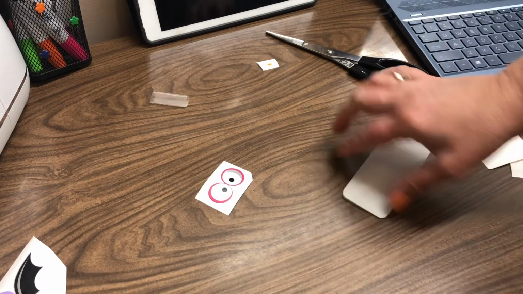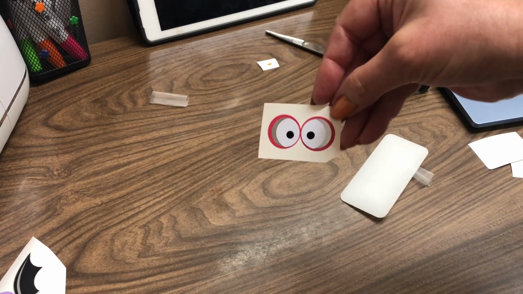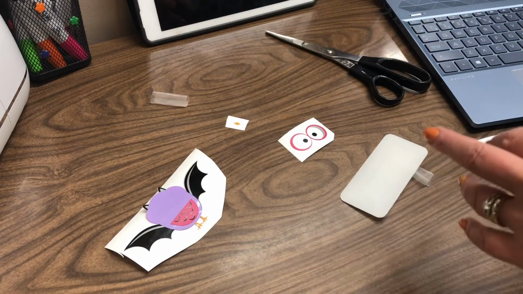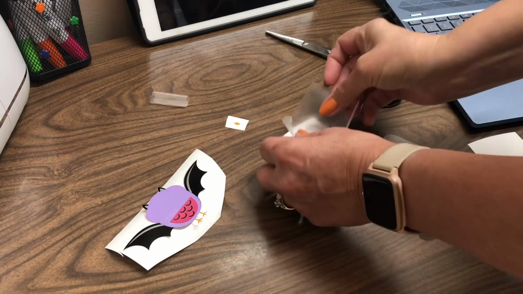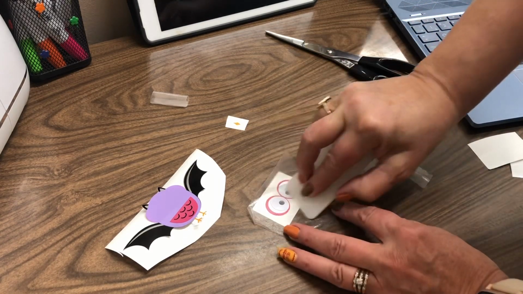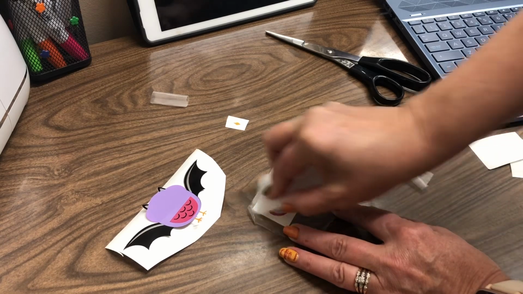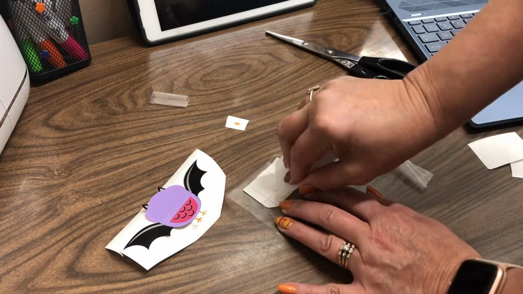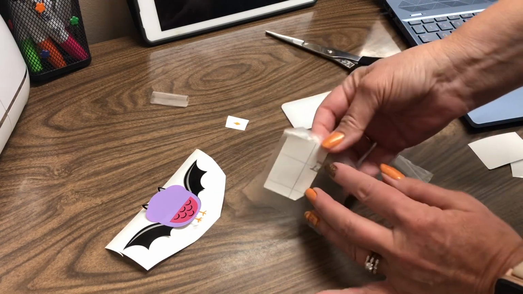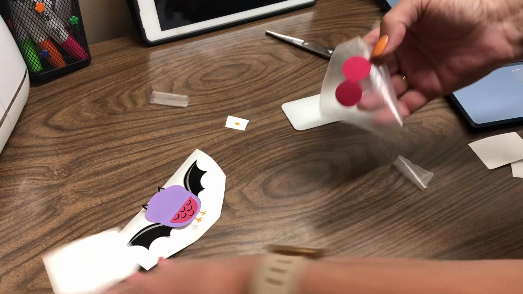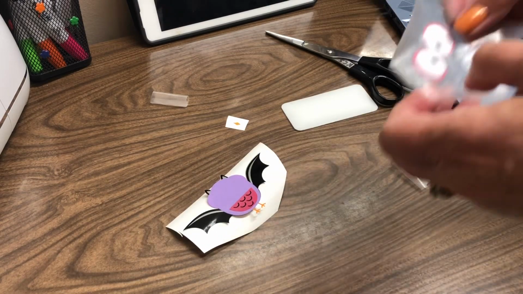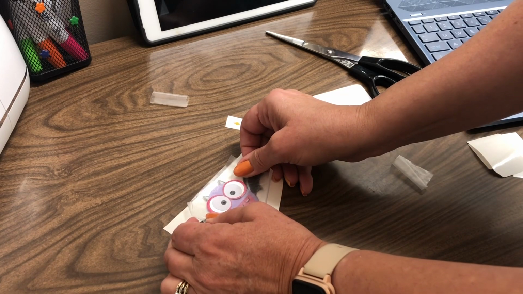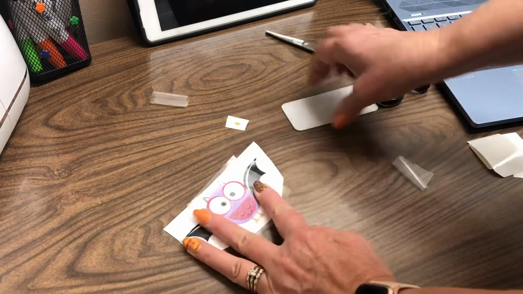And there's our little eyes. They're kind of cute. So now we need to put them on the owl, and then we can put the nose on. So I'm going to go back to a little bigger piece again of transfer tape and press that onto the tape. Like that. And there's our eyeballs, and now we can put them on here, just like so.